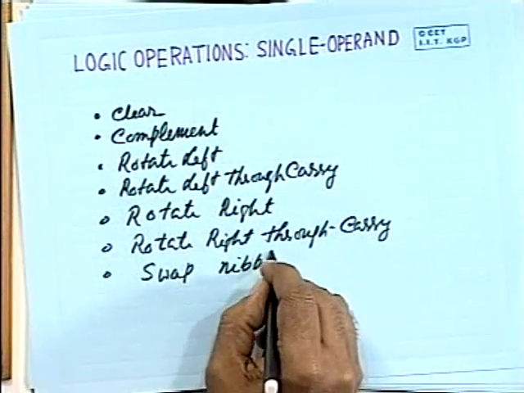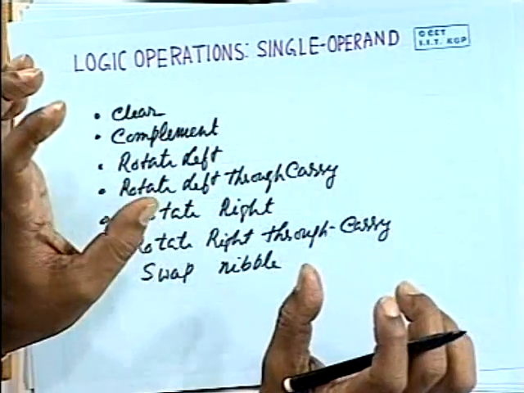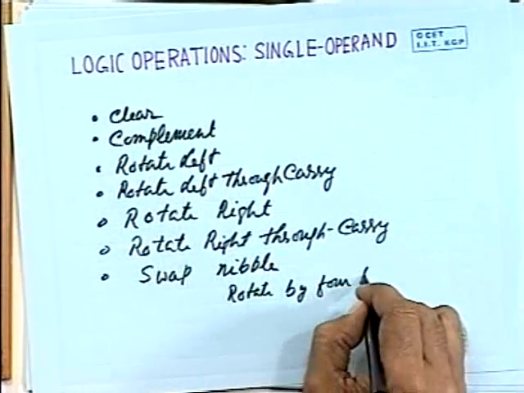In this case, you are exchanging the lower order 4 bits with the higher order 4 bits. This can be considered as rotate by 4 bits.